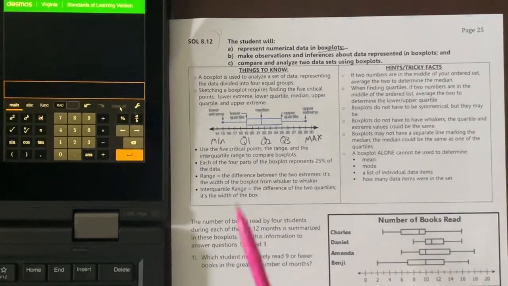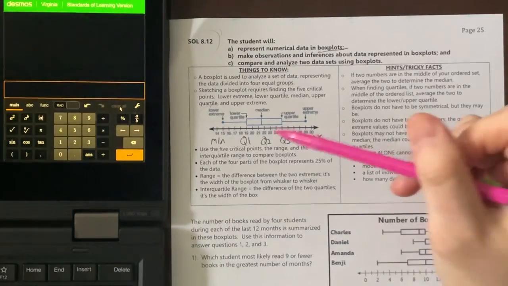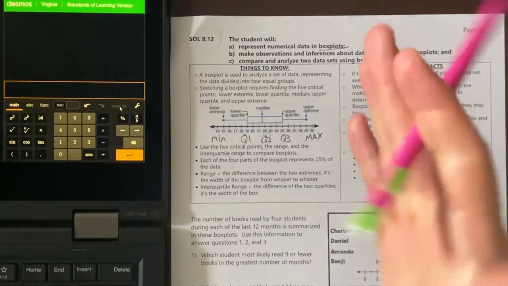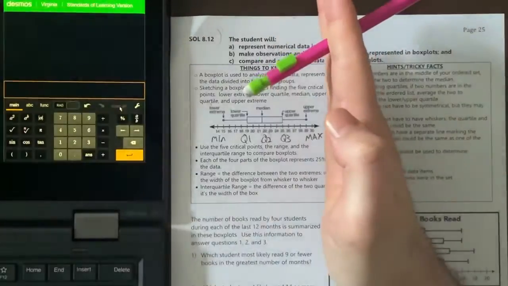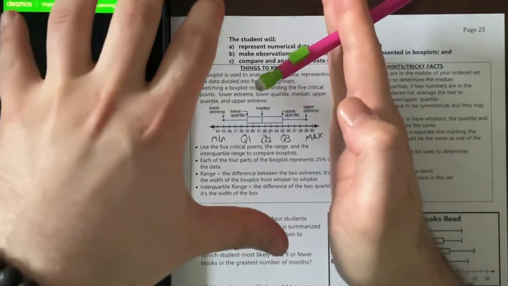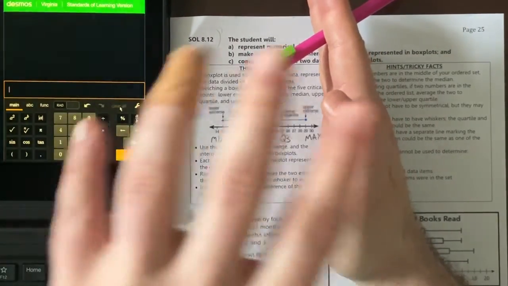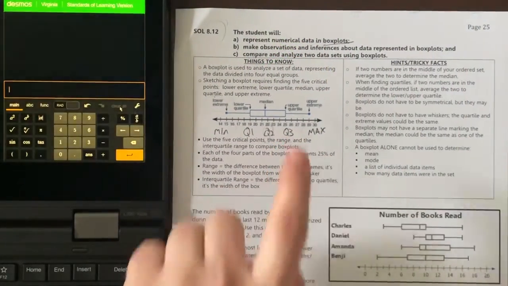When you're talking about the median, that's where I have my list of values from least to greatest, and right in the middle is Q2, the median. Once you have that split in half, you have your lower half and your upper half of your data points. Of my lower half, what is in the middle? That is my Q1. Of my upper half, what's in the middle? That's my upper quartile, or Q3.